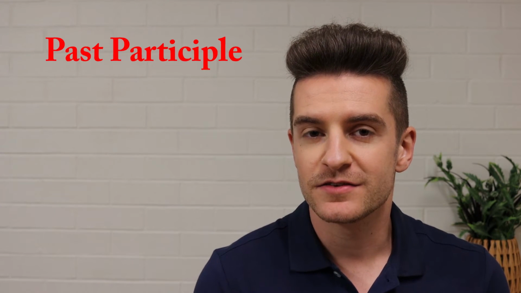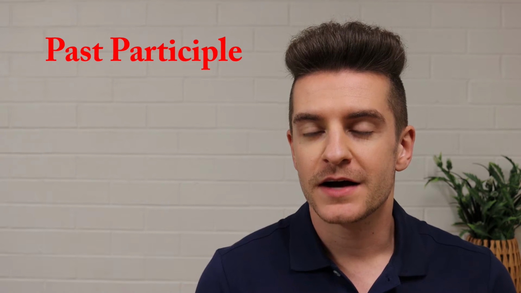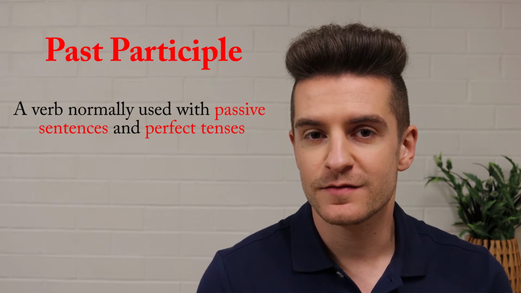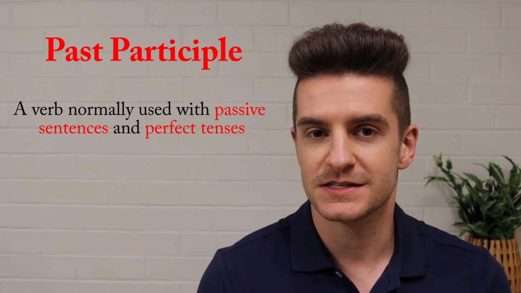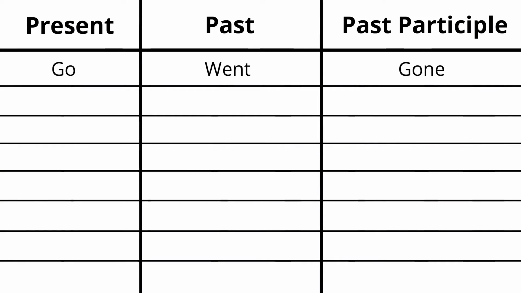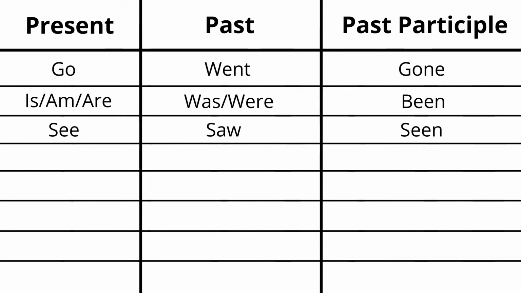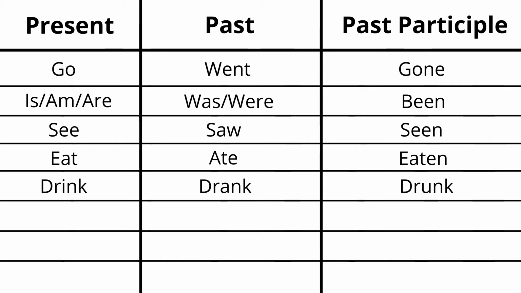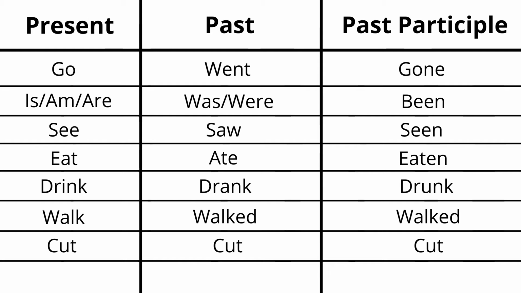What is a past participle? We normally use past participles with the passive voice and perfect tenses. Some common examples are go, went, gone, is, am, are, was, were, been, see, saw, seen, eat, ate, eaten, drink, drank, drunk, walk, walked, walked, cut, cut, cut, hear, heard, heard.